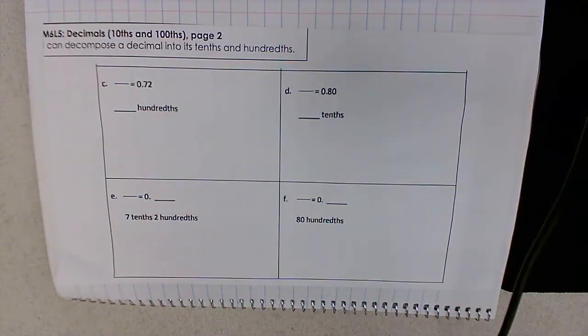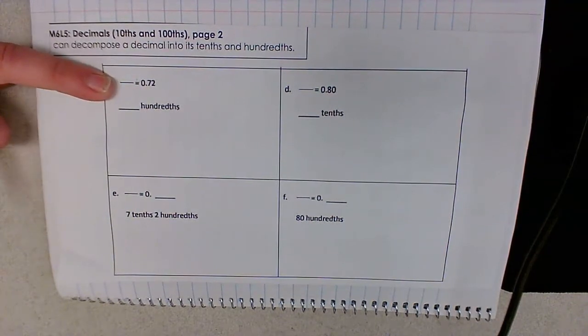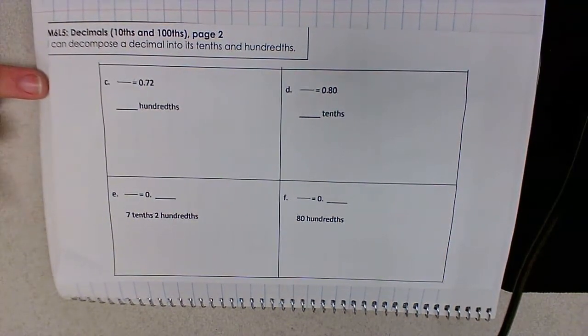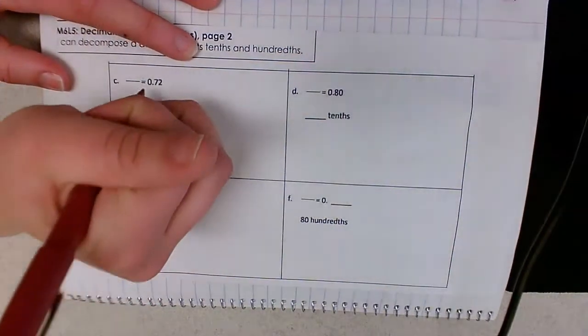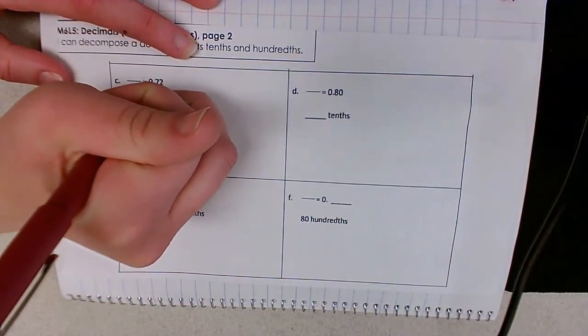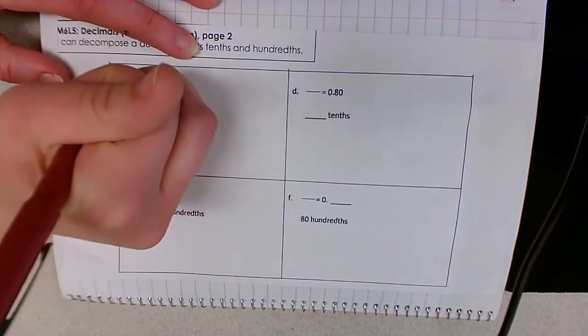So let's practice this 4 more times. First, let's show 72 hundredths. I can tell that this is 72 hundredths because after the decimal point, I see the number 72.